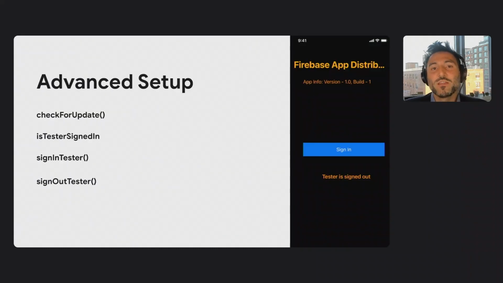As I mentioned, you can also have the advanced setup. Besides the checkForUpdate method, now you can customize the whole sign-in flow by checking if the user signed in with the isTesterSignedIn method. You can sign in or sign out the tester, and you can customize the whole UI flow.